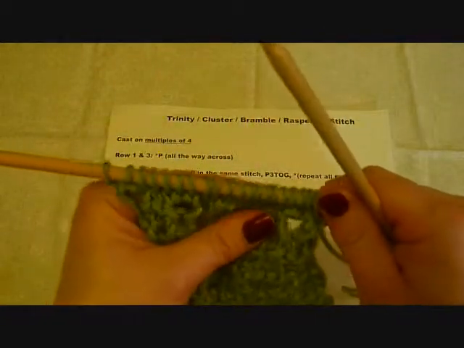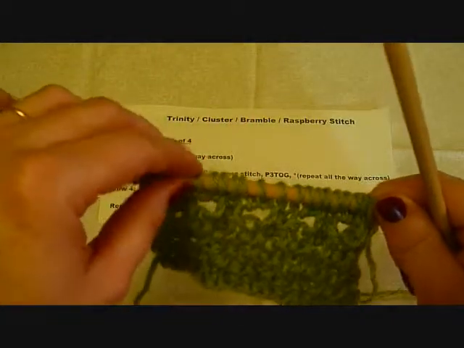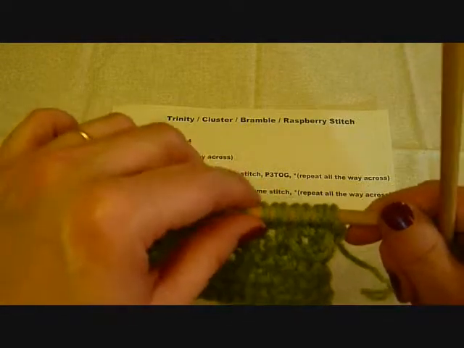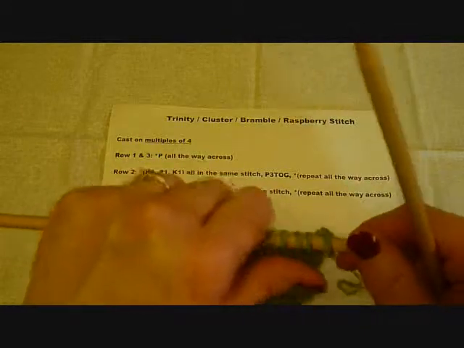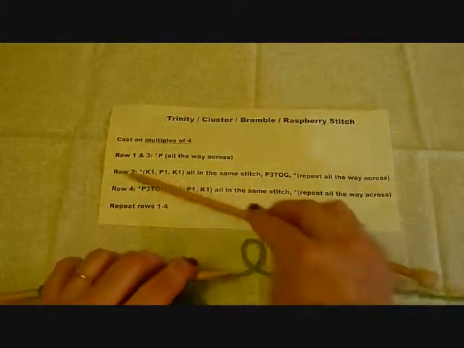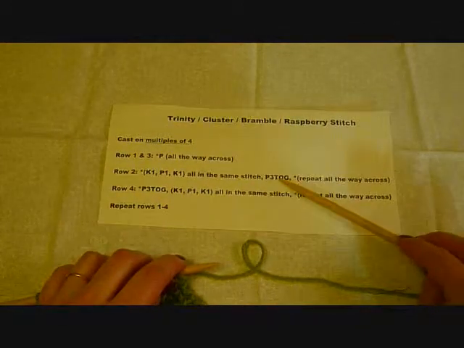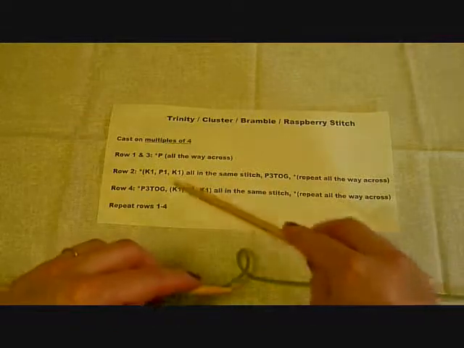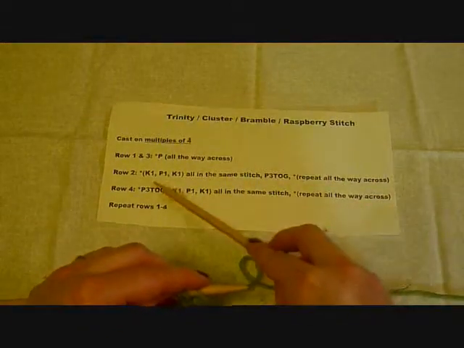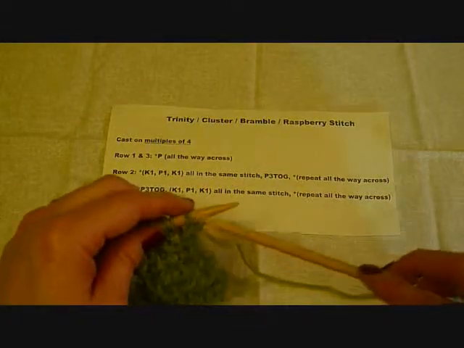We're going to have 20 here. So we've got 2, 4, 6, 8, 10, 12, 14, 16, 18, 20, and that's how many we want to have and keep. But by the time we get done with this row, we're going to add a whole bunch more stitches, but we should end up with 20. So let's try that and see if we get it done. Okay, so first one, knit 1, purl 1, knit 1, all in the same stitch.